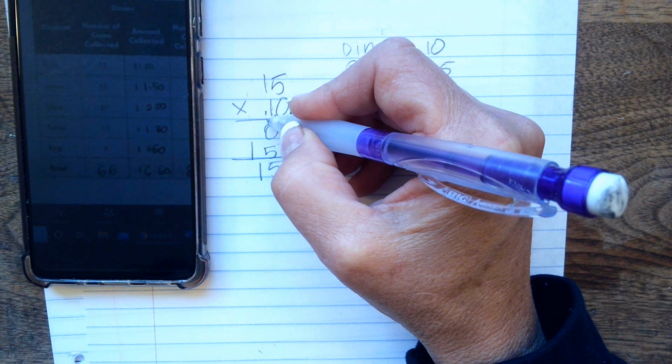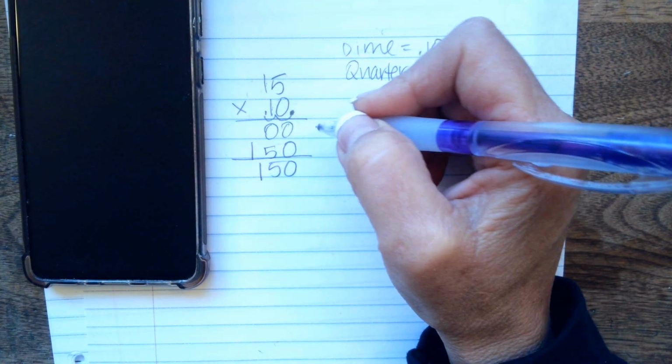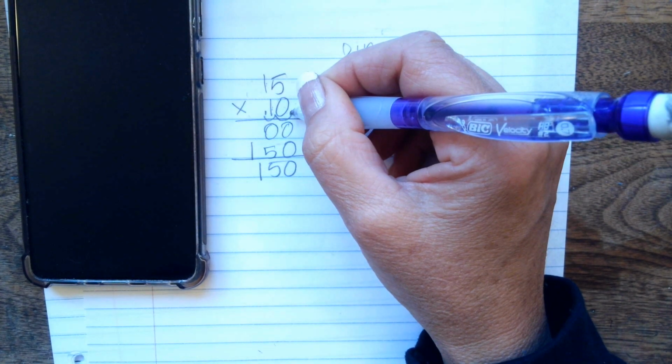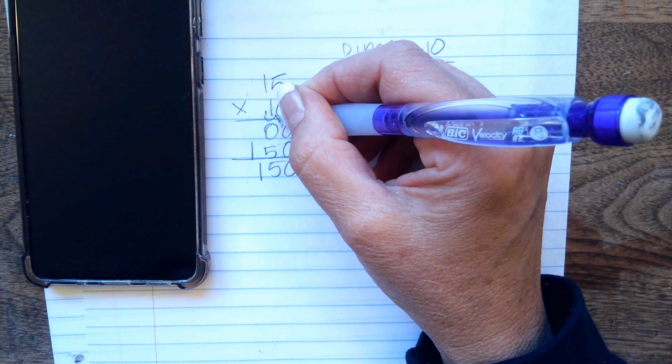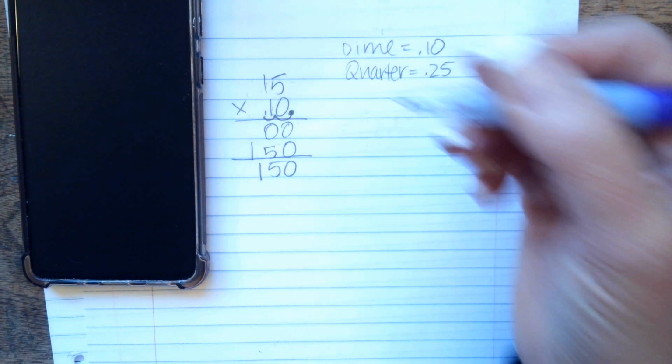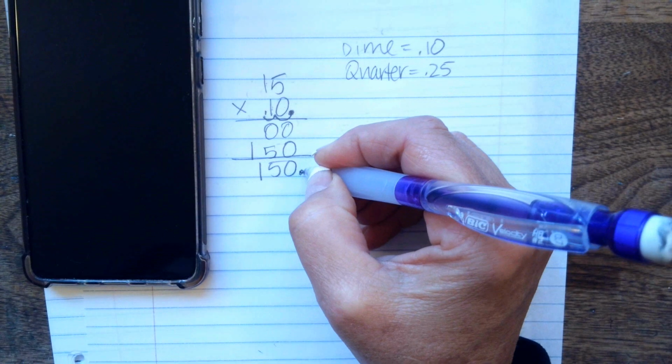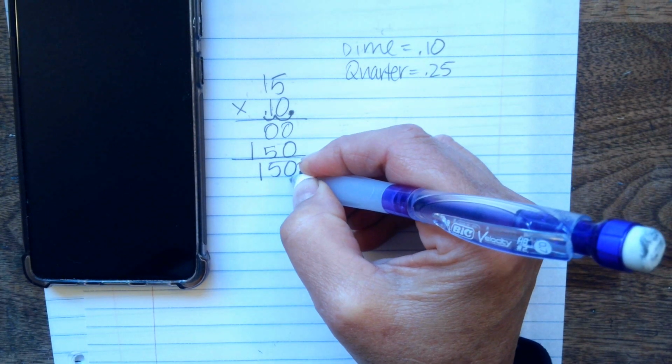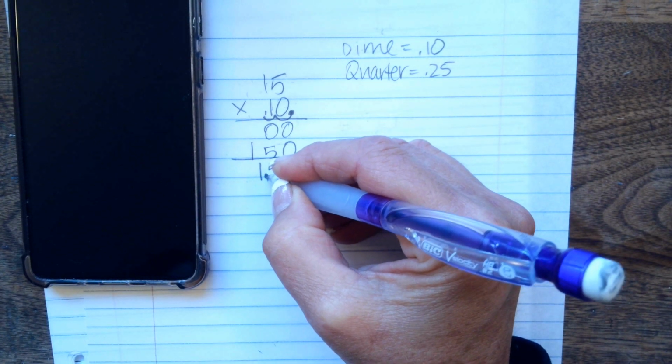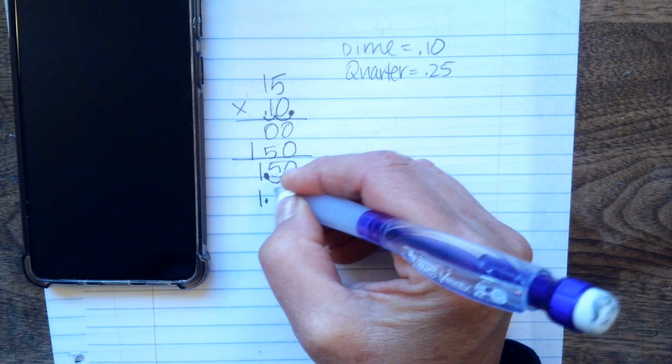Okay, 1, 2 is the number of spots that you had to go over from this spot right here. So then you're going to make a decimal right here and you're going to go over that number of spots. So it's $1.50.